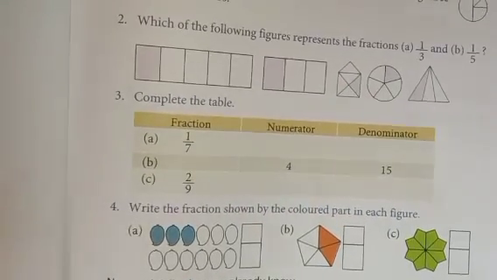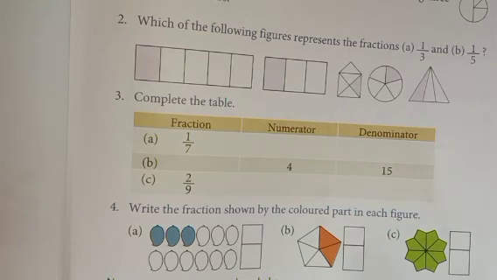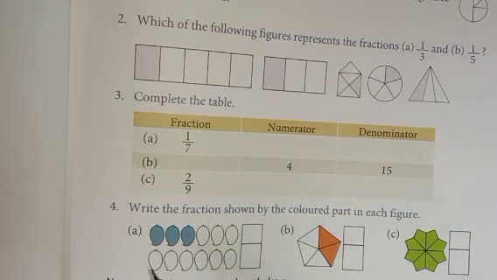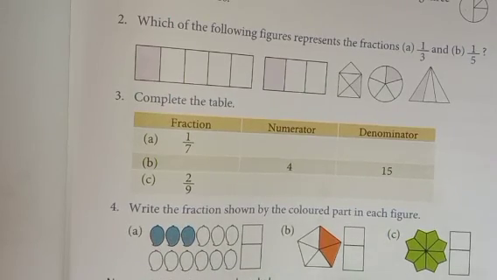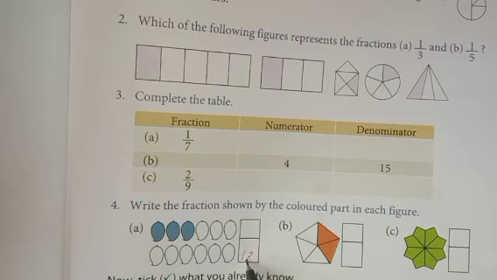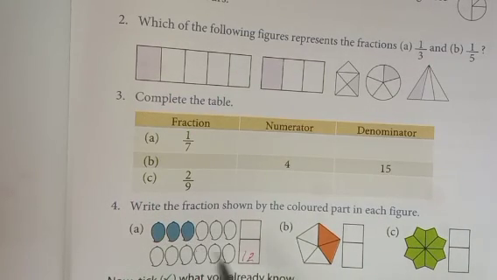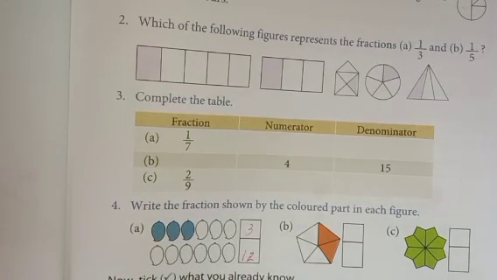Next, write the fraction shown by the colored part. Here so many apples are there. You count 1, 2, 3, 4, 5, 6, 7, 8, 9, 10, 11, 12. So we write 12 here. And how many colored apples are there? 3. So 3 by 12. Same way we can do this question and this question.